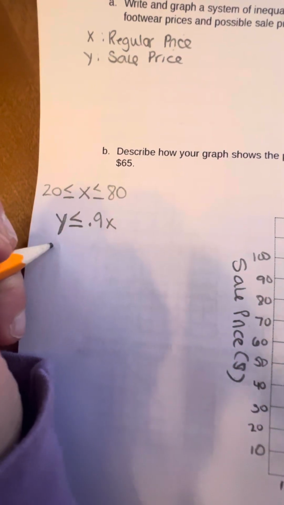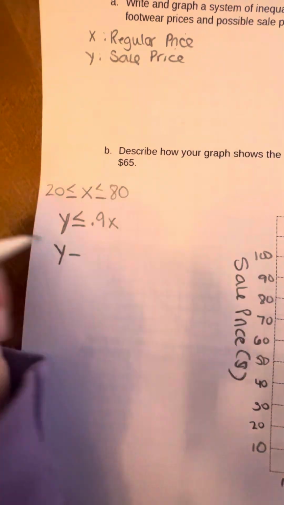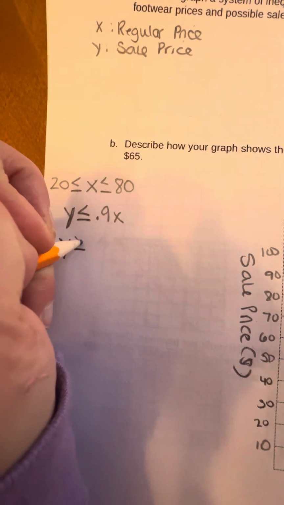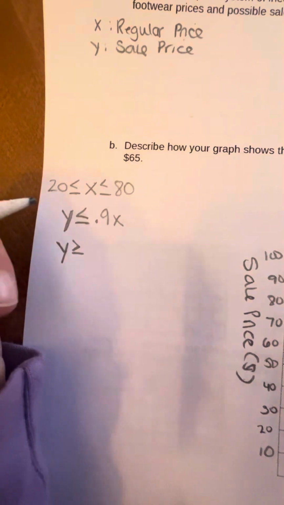Now, when I go to the other part, which is the 25% off, again, it can be 25%, or it can be more than that, because again, you're talking about the opposite of this.